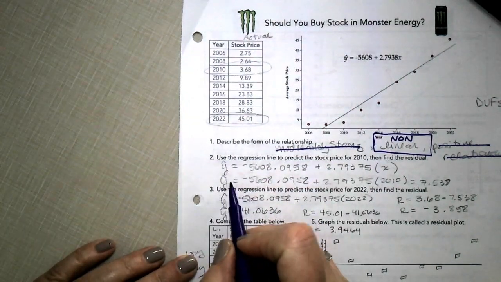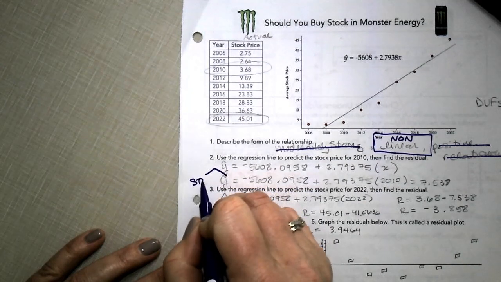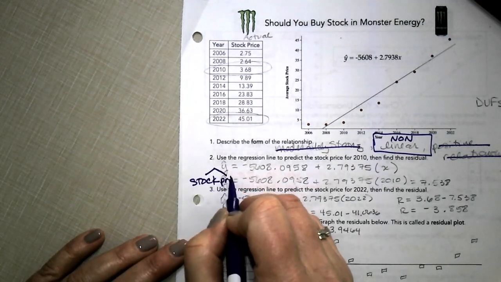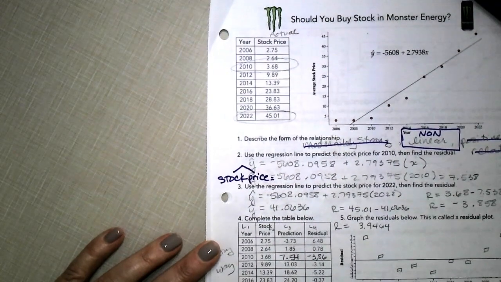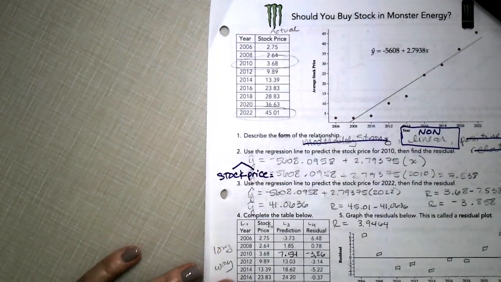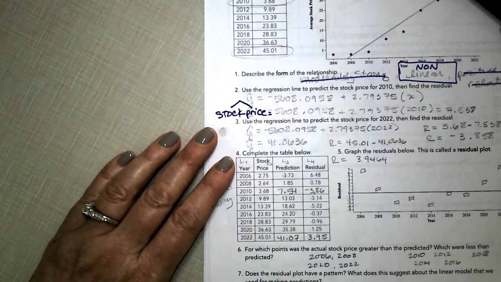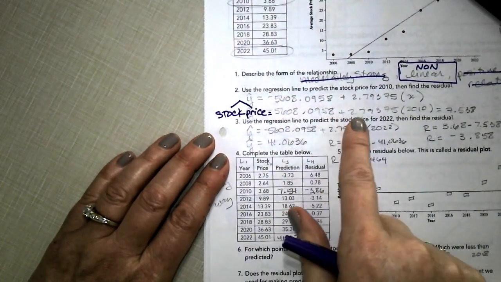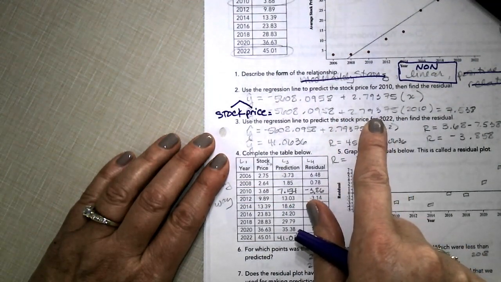So you might have put y hat is equal to all this, but what do we want to write? The predicted value of the average stock price is equal to, then the line, oops, I'm off the grid. So the line is 5608.0958 plus 2.793. Now you could round to like 3 places, that would be fine.